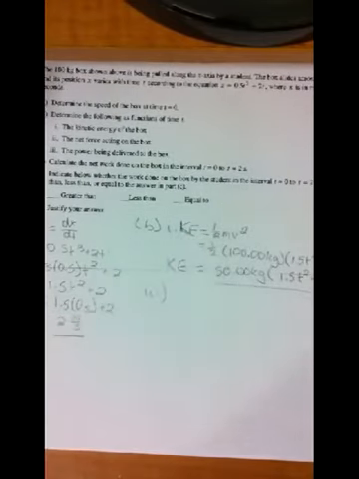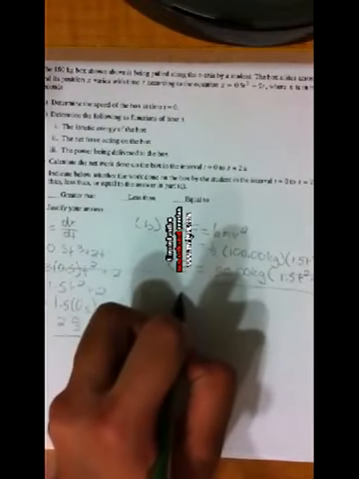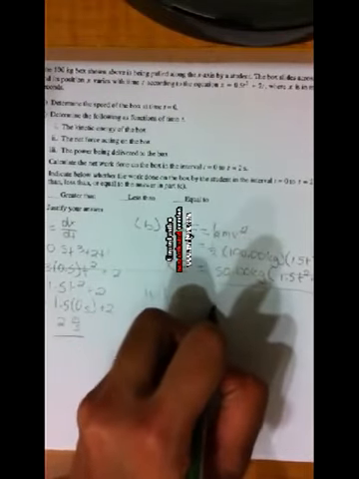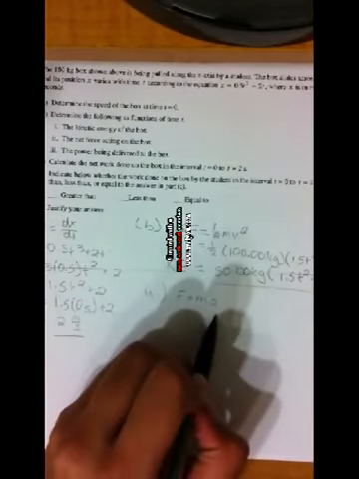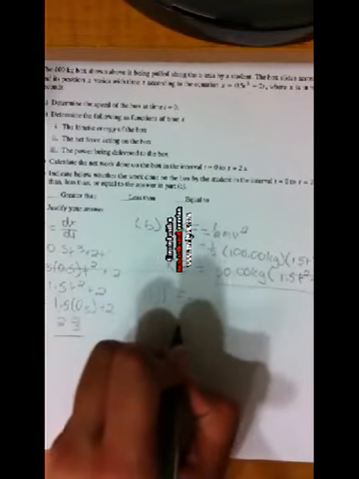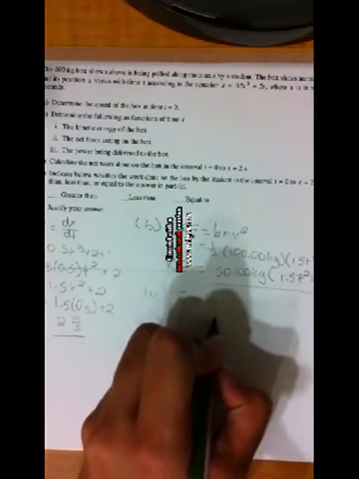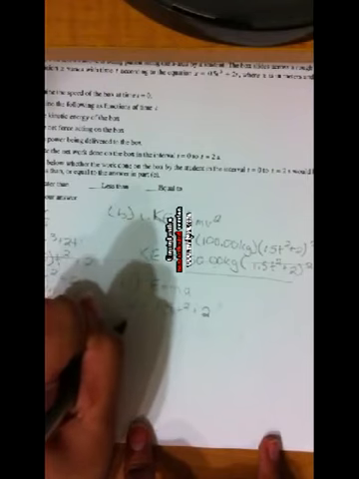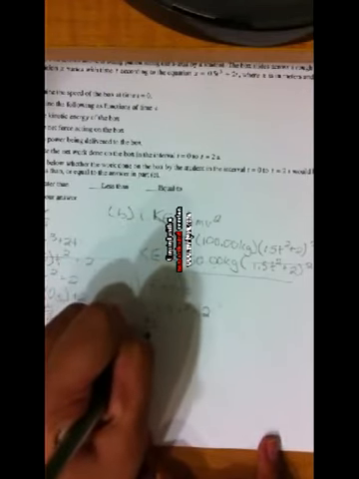Now part 2 of B asks the net force acting on the box. So for net force, we know that force equals ma from Newton's second law. So we write F equals ma. We know what the mass is, but we don't know acceleration. But we can find acceleration by finding the derivative of the velocity. So if velocity equals 1.5 t squared plus 2, find acceleration. So we know that acceleration equals dv/dt.